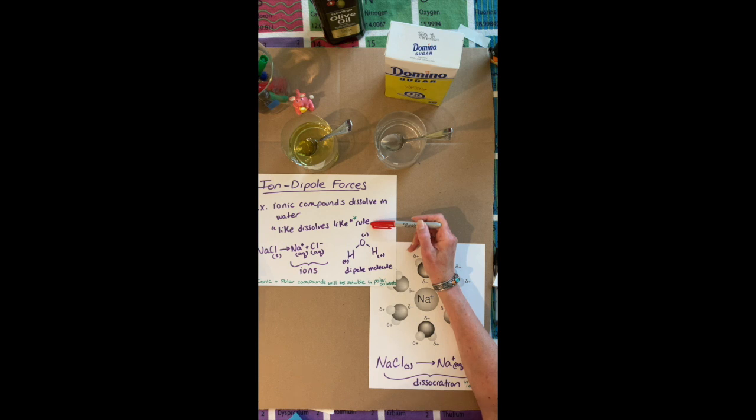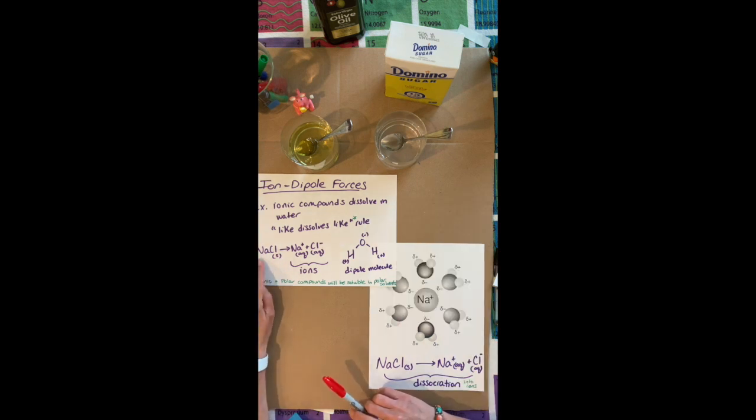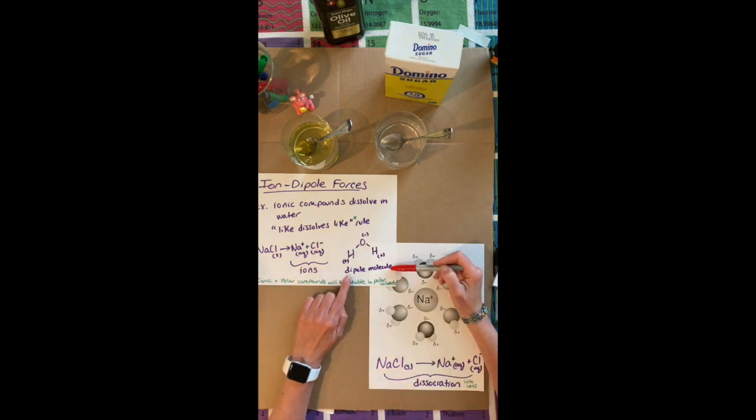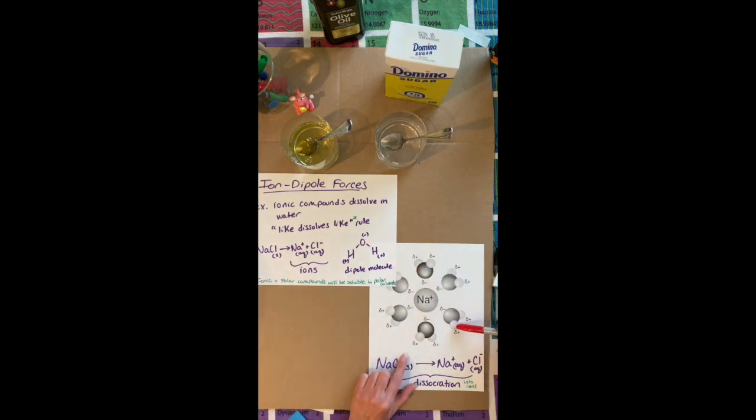Substances that are similar to each other in terms of polarity will dissolve in other substances that are similar to them. This is an ionic compound. It's so polar, it's ionic. These ions will dissolve in a dipole such as water. It's a polar molecule.